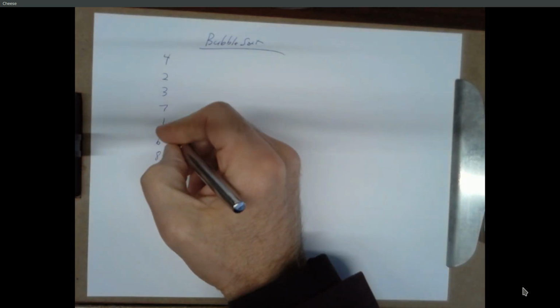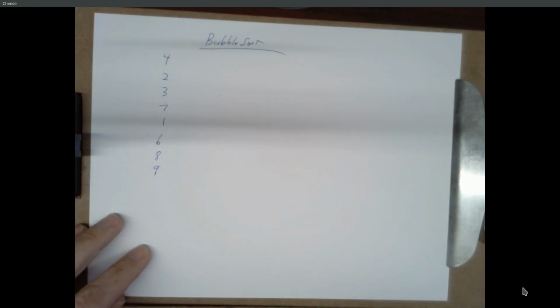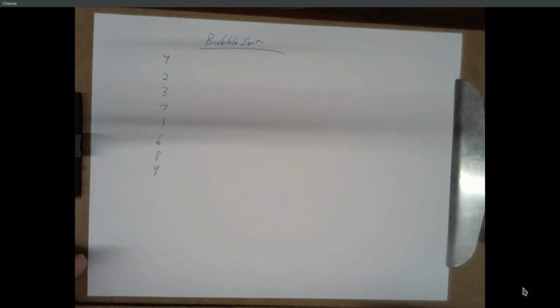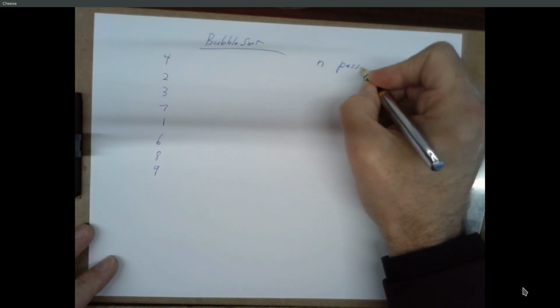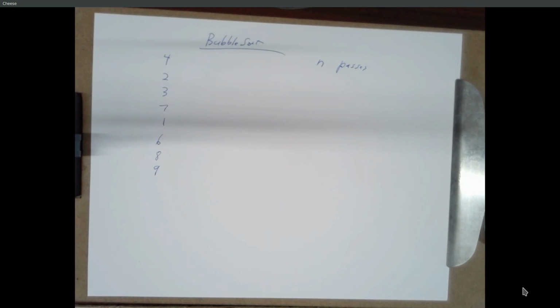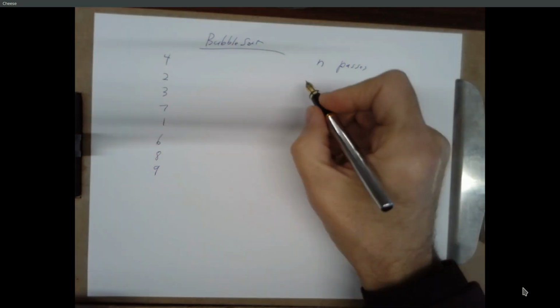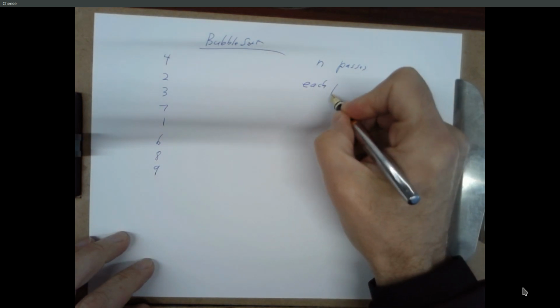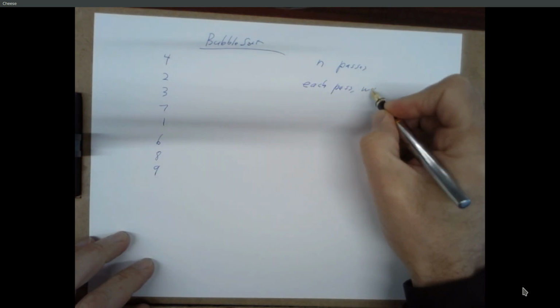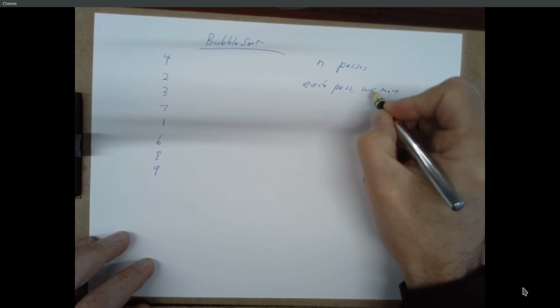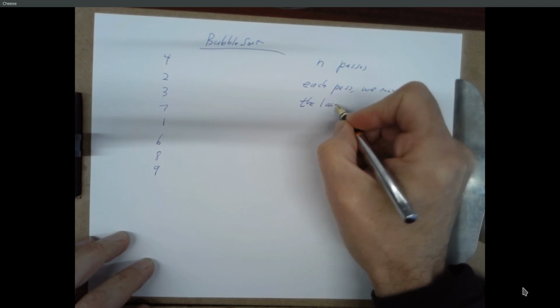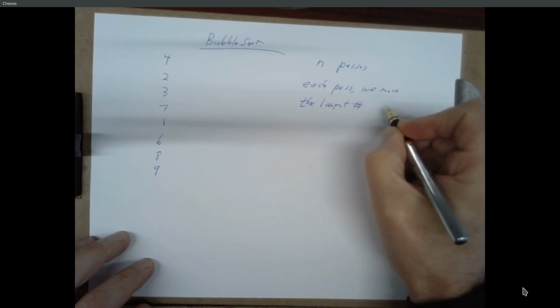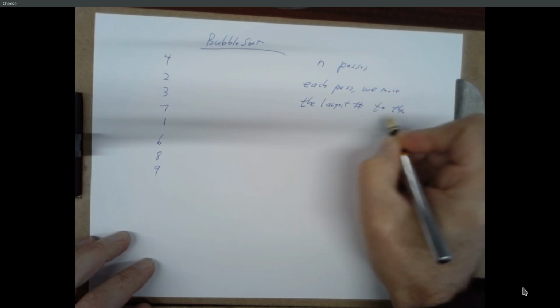So we have 1, 2, 3, 4, 5, 6, 7, 8 pieces of data. More generally, n pieces of data. So a bubble sort basically makes n passes. N times that we're going to move through the data and rearrange things. And the goal is, each pass, we move the largest number to the bottom.